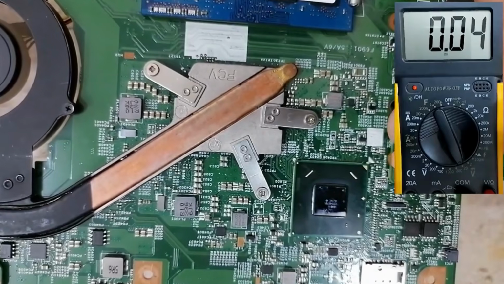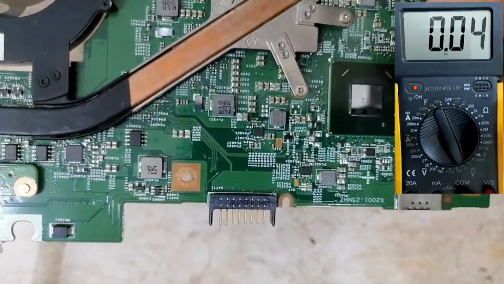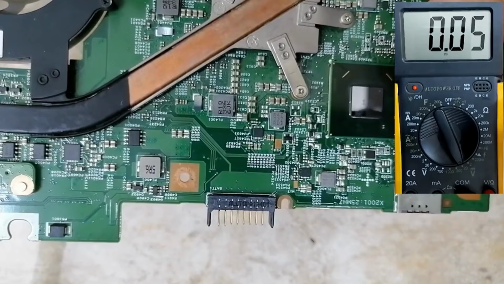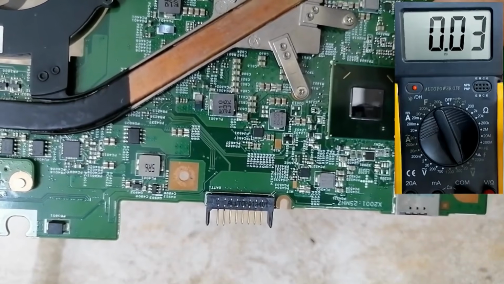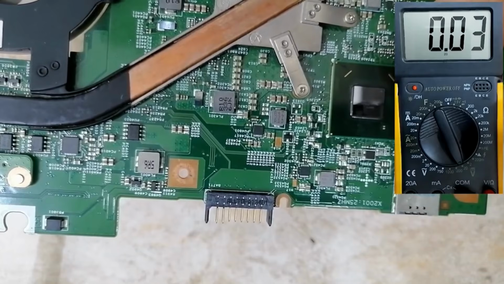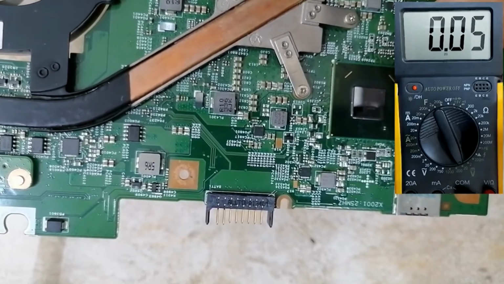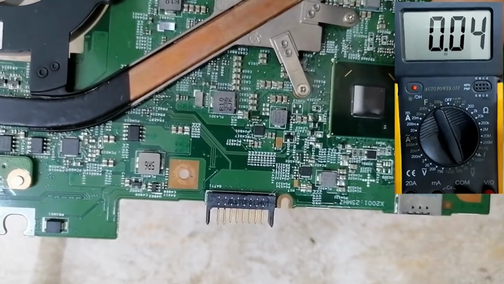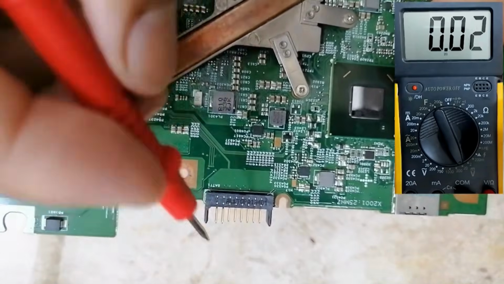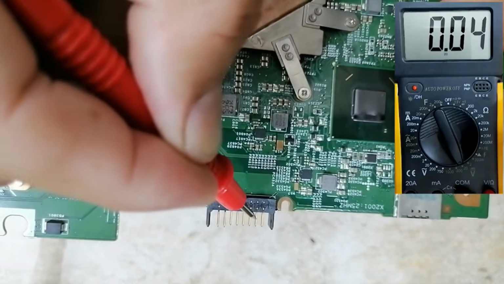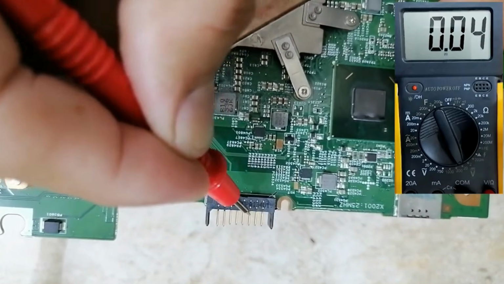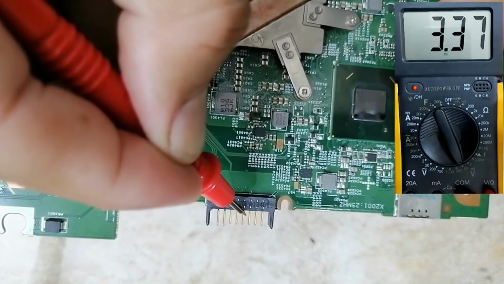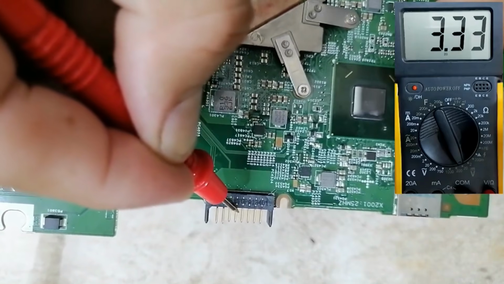What is next? So the next voltages. If we go, guys, here to the battery connection, we should find 3.3 volt 3 times. 3.3 volt 3 times means the charge circuit is good. Okay, means the SMB clock is good, SMB data and SMB temperature are good. So let's check. We have 1.1, 1.1, we have 3.3 volts, the second 3.3 volt, the third 3.3 volt.